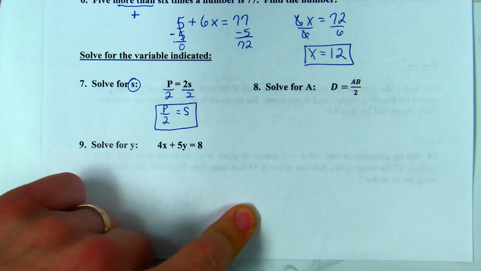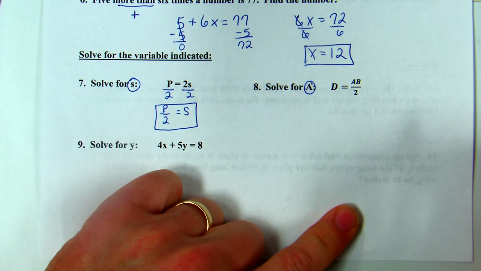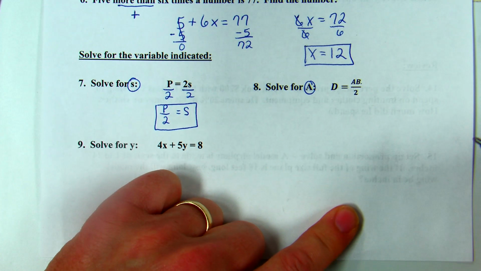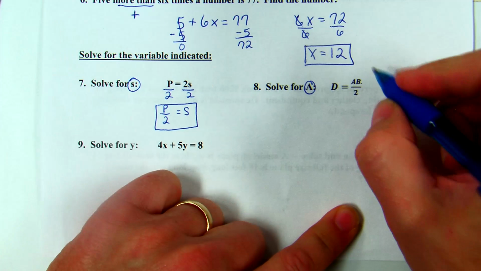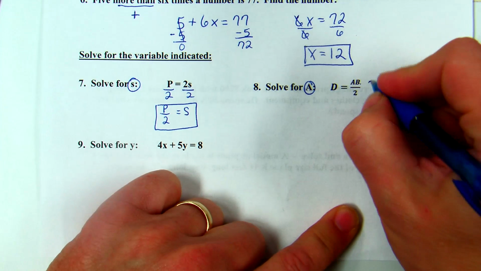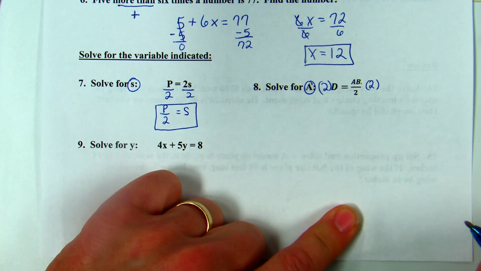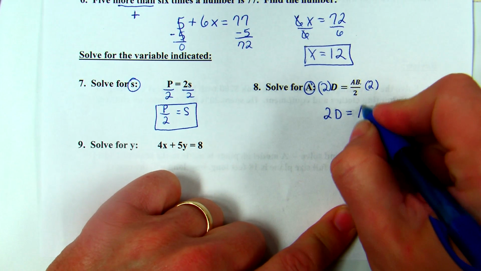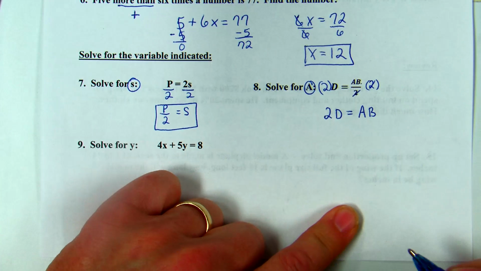We leave it in this form. Number 8, we are solving for a. D is equal to AB divided by 2. The first thing we would normally do is get rid of our 2 in the denominator. If we're dividing by 2, we want to undo that. We would multiply by 2, and if we do it on this side, we have to multiply by 2 on the other side. This will give us 2D equal to A times B, because these 2's will cancel, become 1.